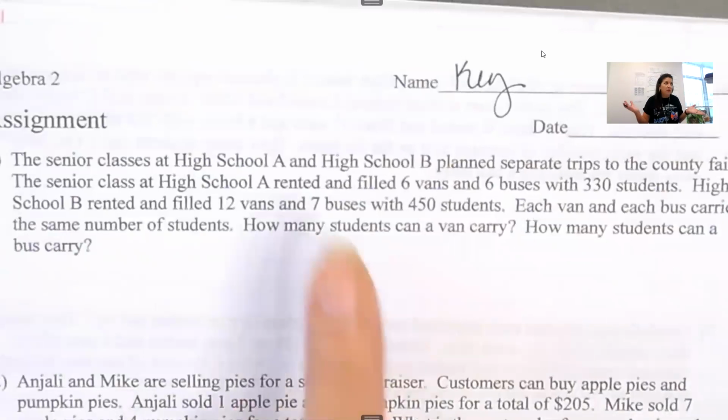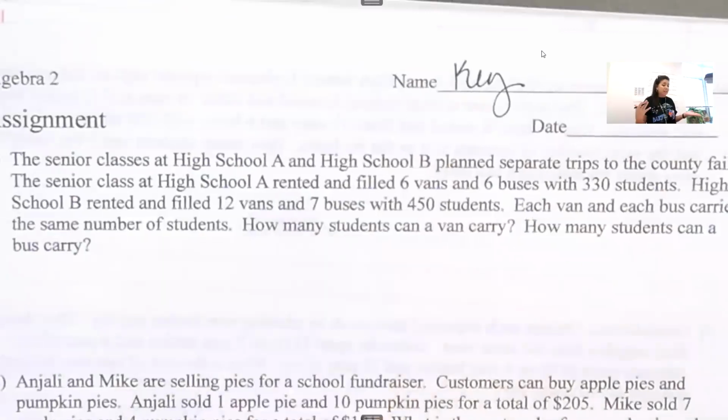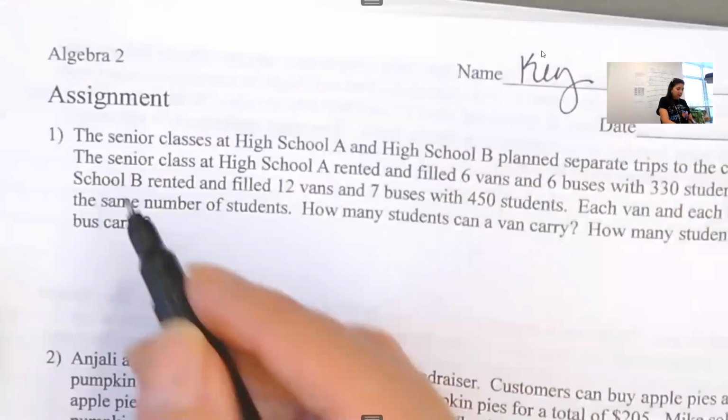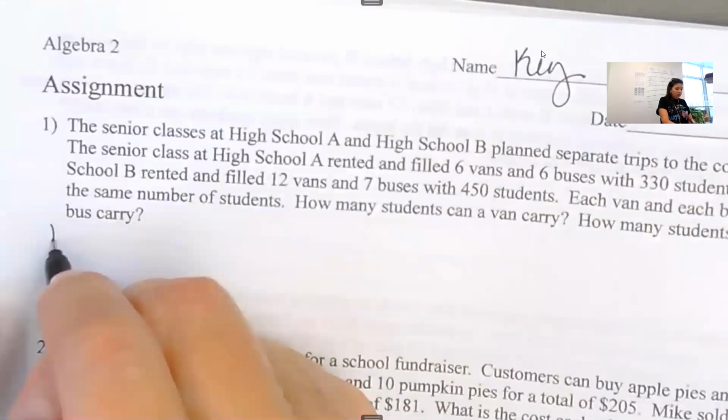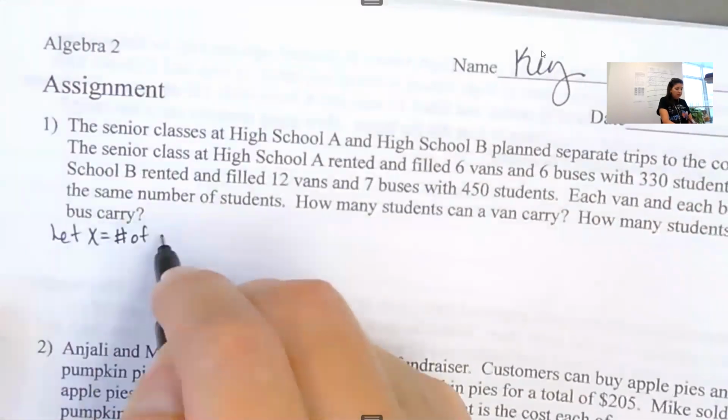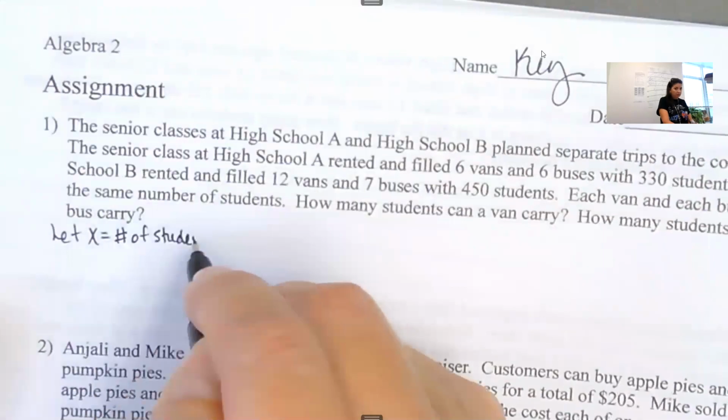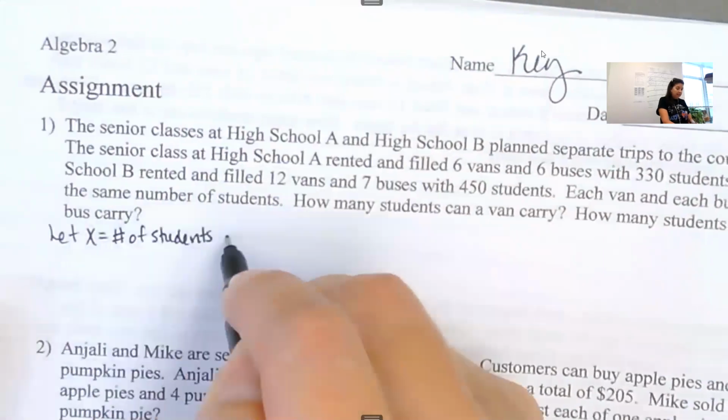So how many students can a van carry? I just stick with X and Y. So I'm going to let X equal the number of students a van can carry. Y'all cool with that? Like I said, you have to define it. So let X equal number of students a van can carry.